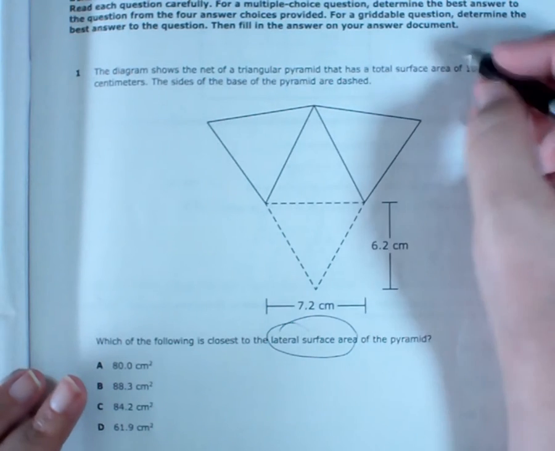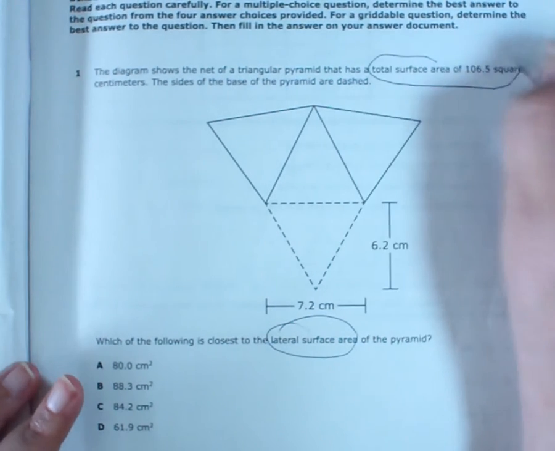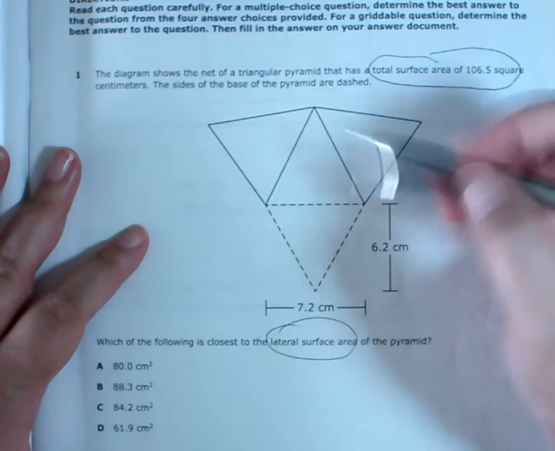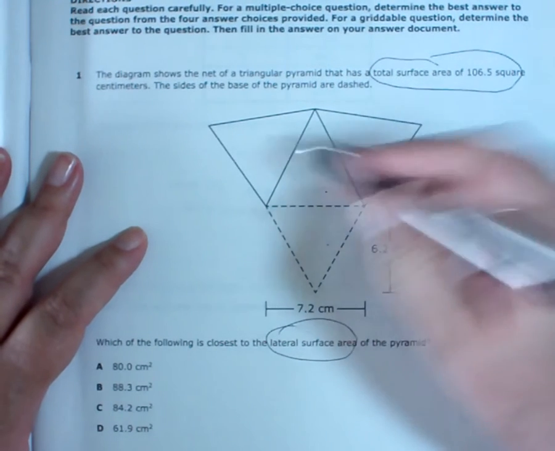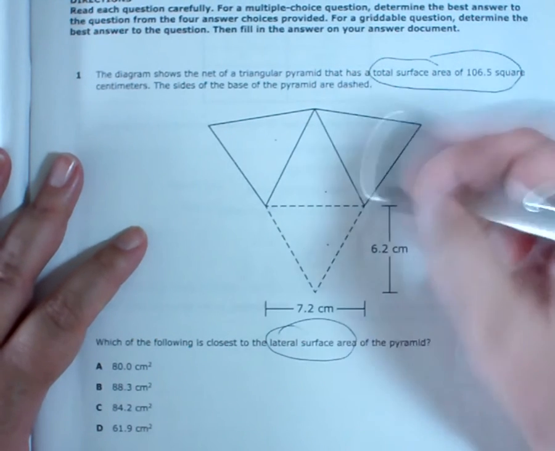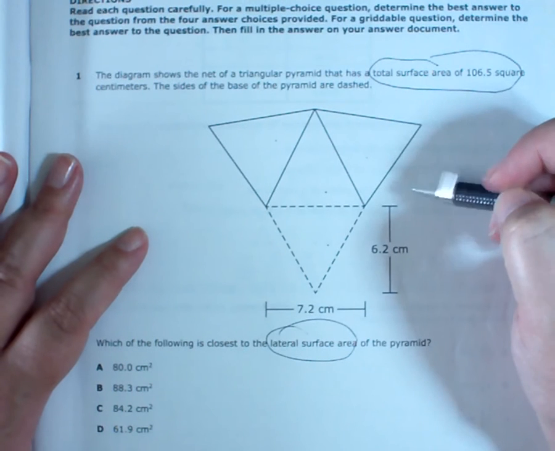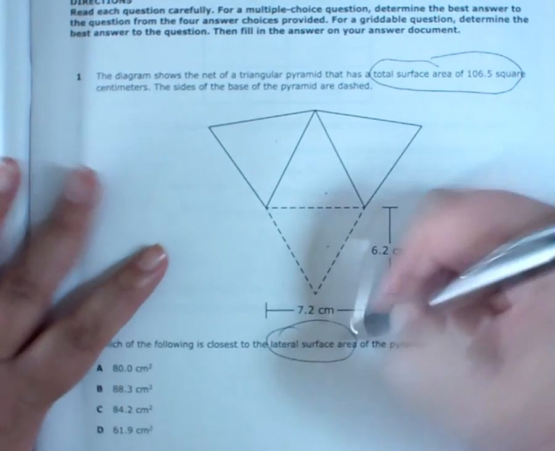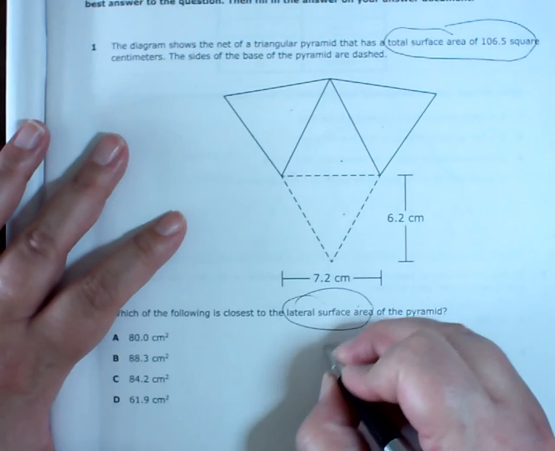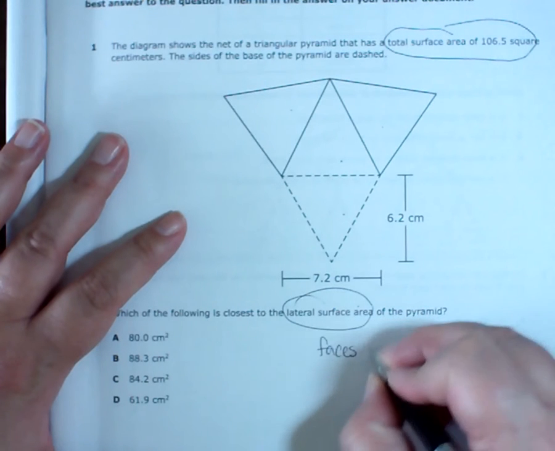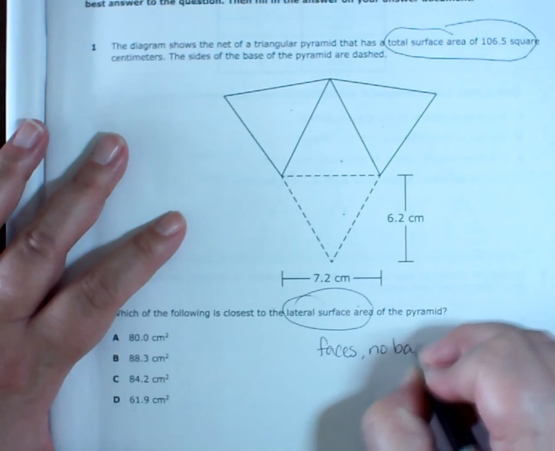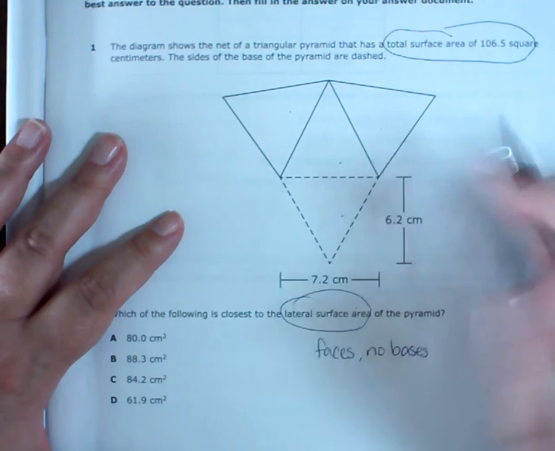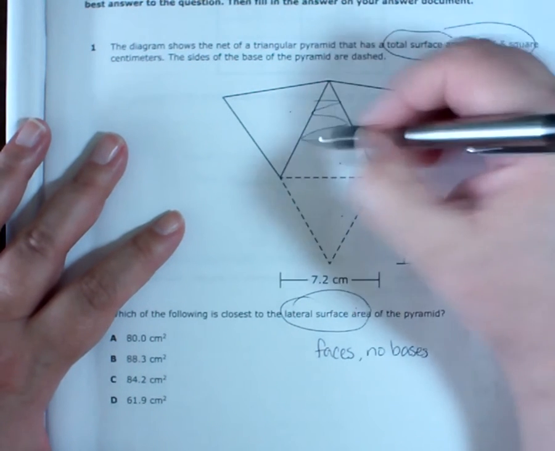Okay, we already know that total surface area is this. Total surface area meaning the area of all of these, all of them added up, and that gives you this total surface area. They're asking for lateral surface area. Remember, lateral is faces, no bases. And on this pyramid, there's only one base, and the base is going to be this one right here.